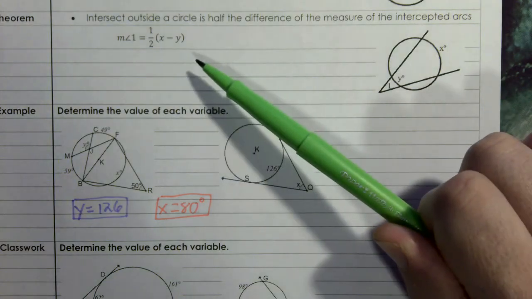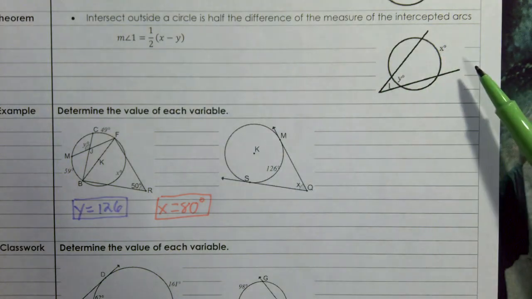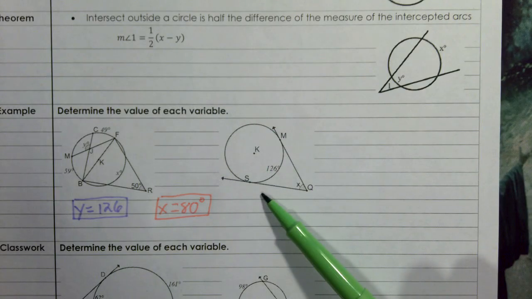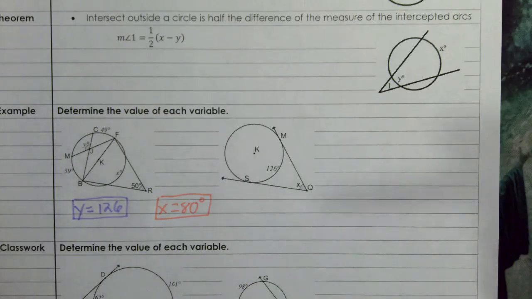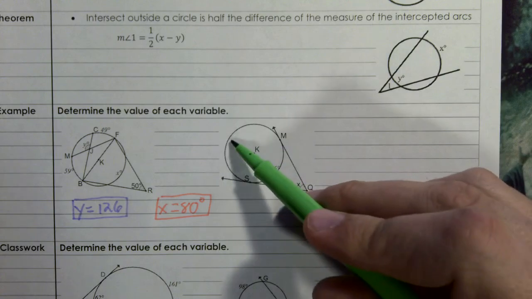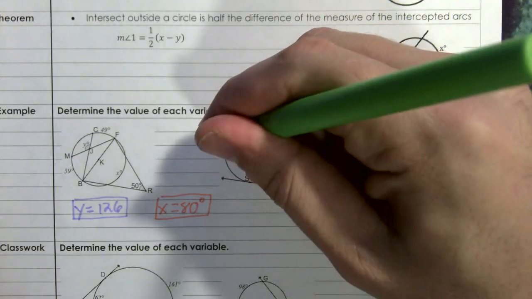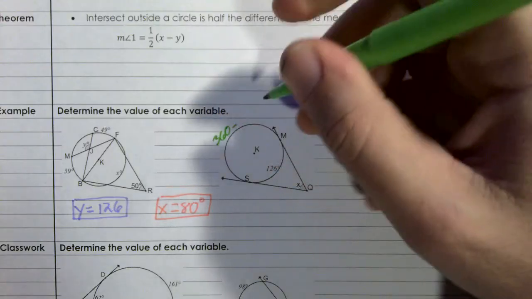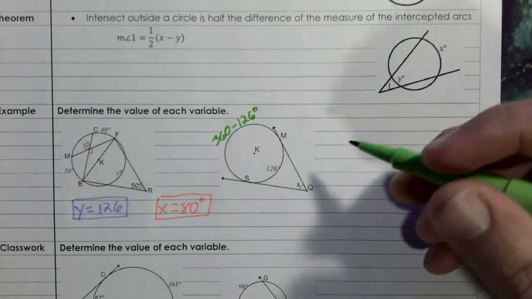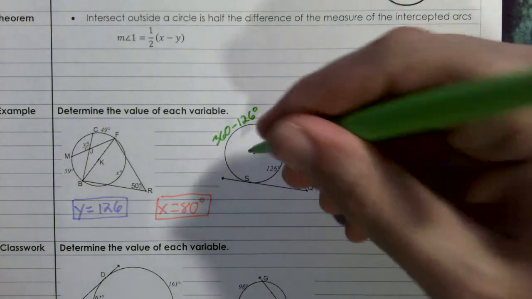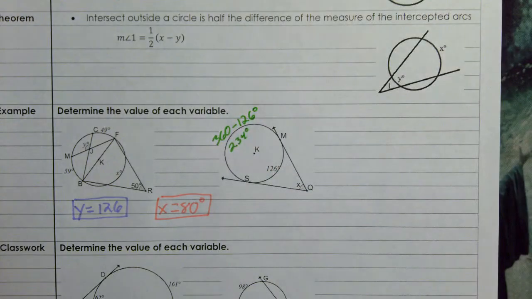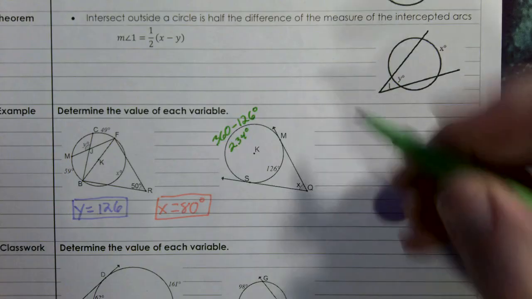Now these diagrams are used for the secant lines right here, but this trick still works if we're dealing with secant lines like in this diagram. So we've got our two angles, 126 and this other one out here, but I've got to find that one by using there's 360 degrees in the circle minus 126. So that means that this arc out here has got to be 234 degrees.